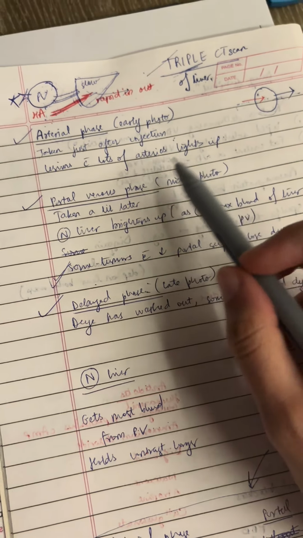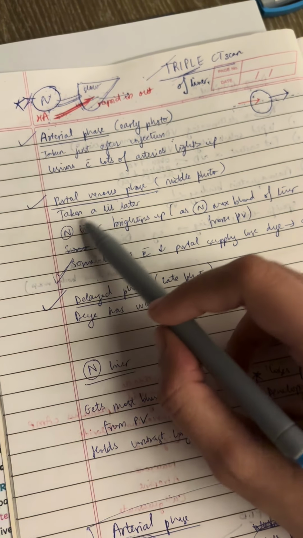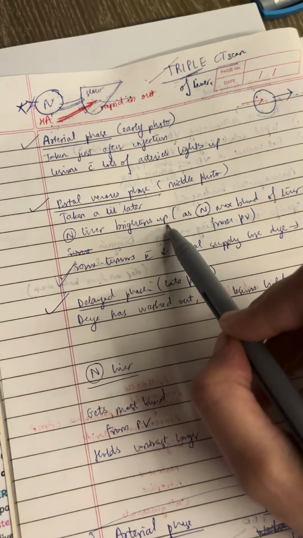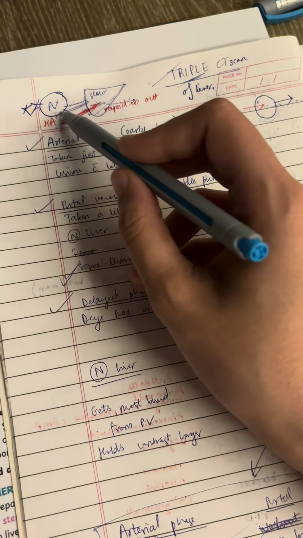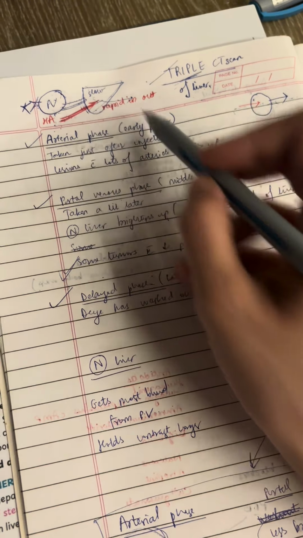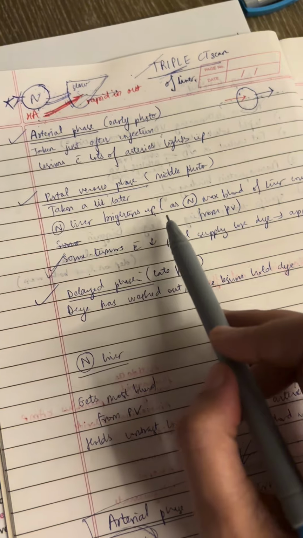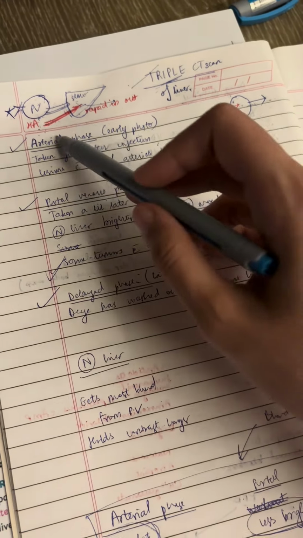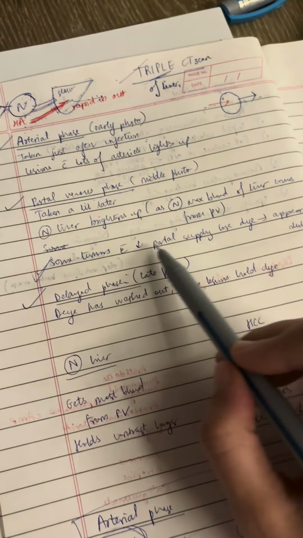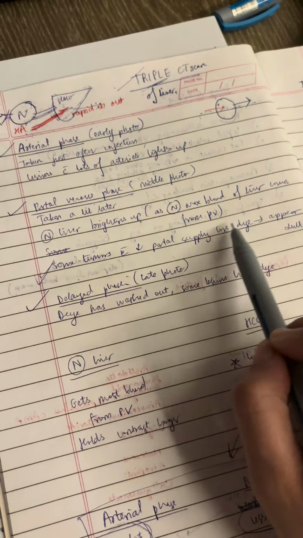The second photo that we take, the middle photo, is the portal venous phase. It's taken a little later, and in this, the normal liver brightens up. Remember I told you the portal vein has slow, gradual blood supply. So it'll brighten a little later than the arterial phase. Normal liver will completely brighten up since it's the majority blood supply, remember? But some tumors with decreased portal supply will lose the dye here.